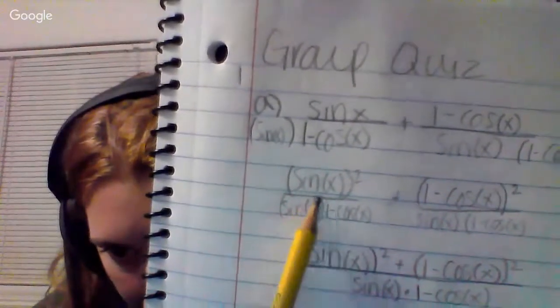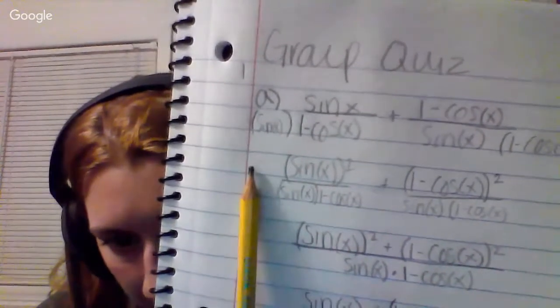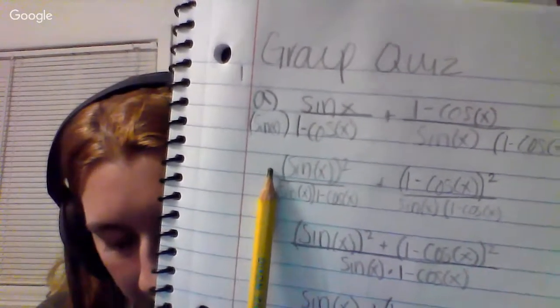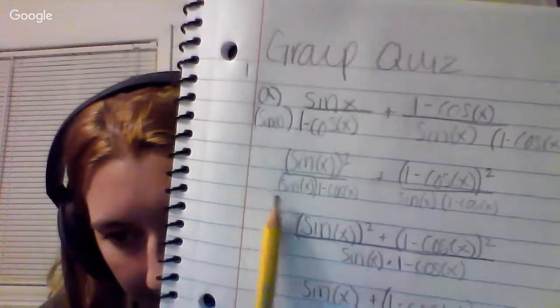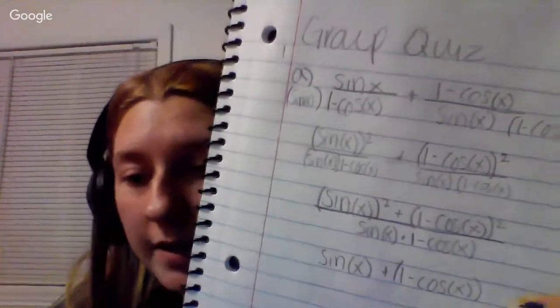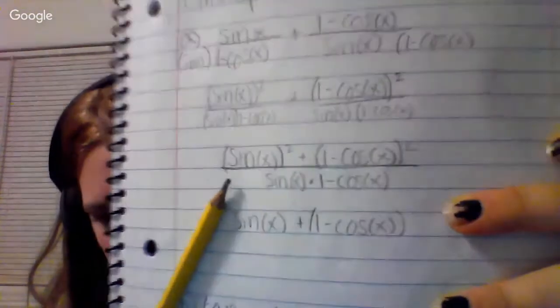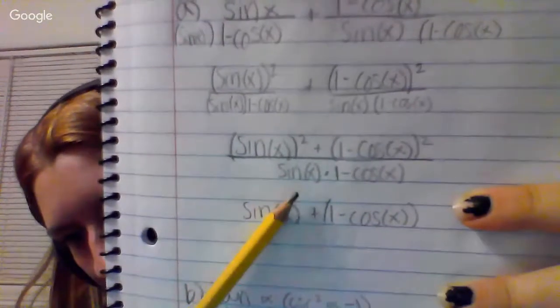I'm pretty sure I was right. For this, it would become squared because you have to multiply the top as well. Oh, yeah, we would have to. Right, so it does become squared. And then this is where I become a little unsure of my work.